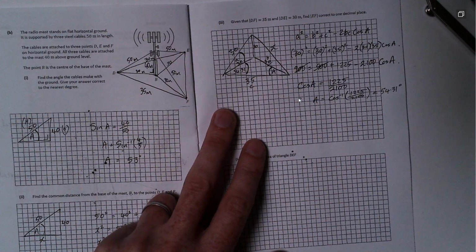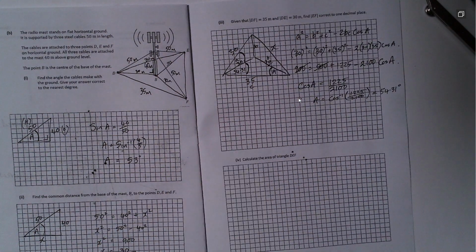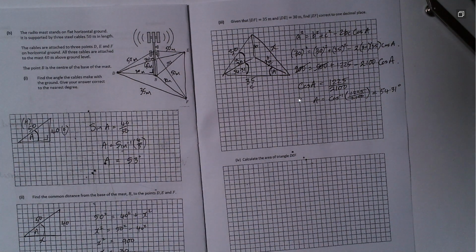Now, look at the accurate triangle, where we need to find the angle.